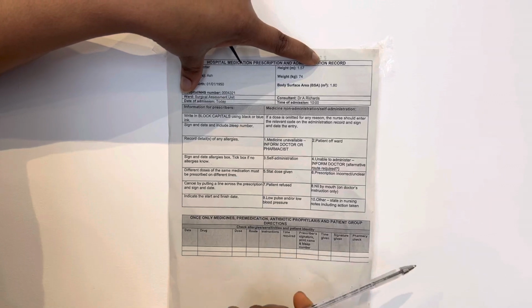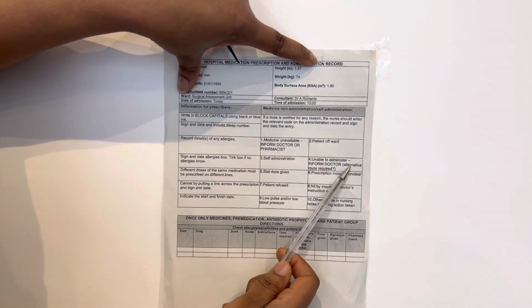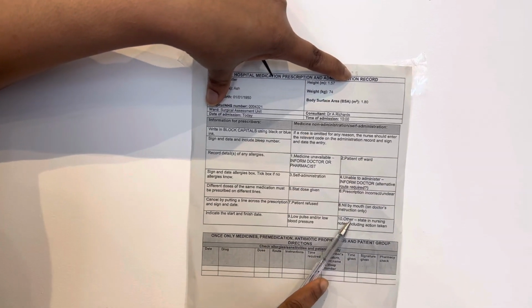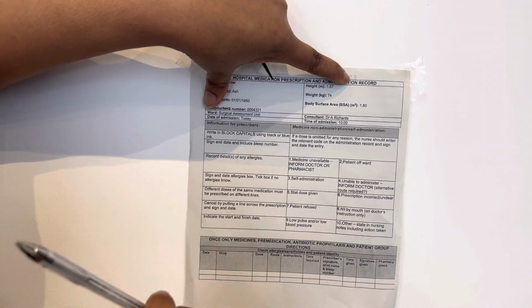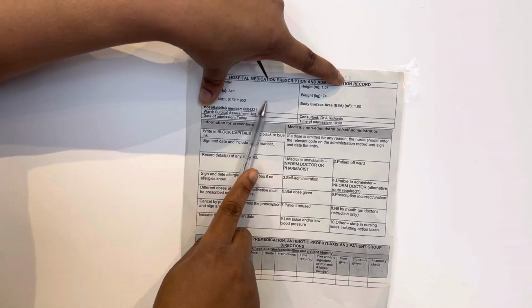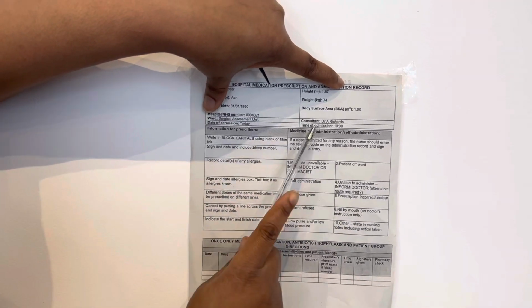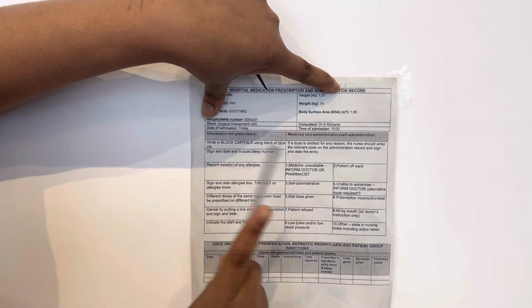The third code is self-administration. The fourth code is unable to administer. But the only code I would advise you to use in your OSCE exam is code 10. A lot of people have been asking, what code do you give? Use code 10. So I still have the same drug chart, the same patient name and the same patient information. So I still have the right drug chart.